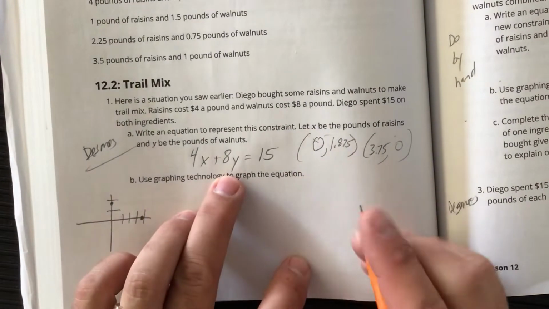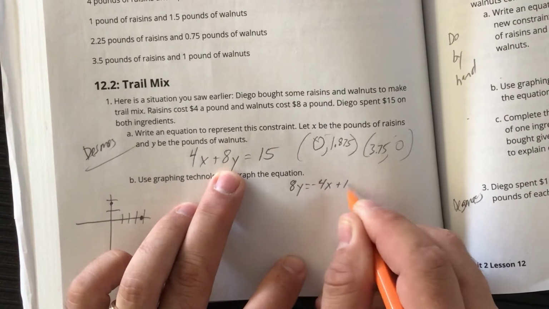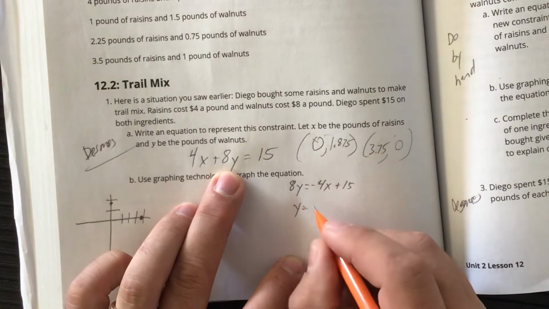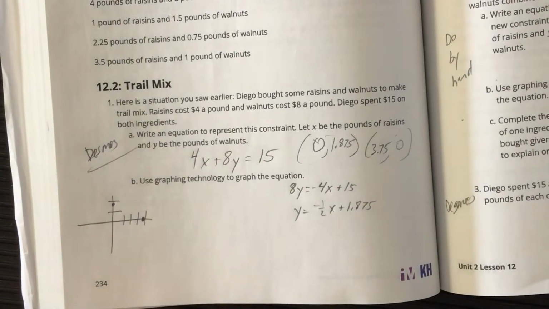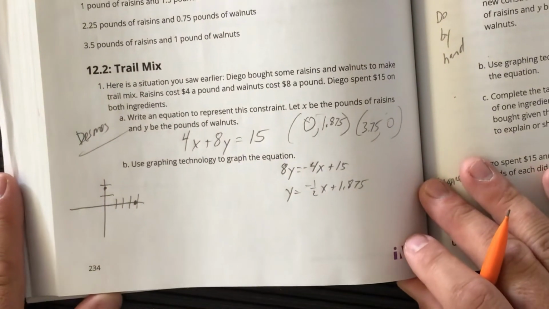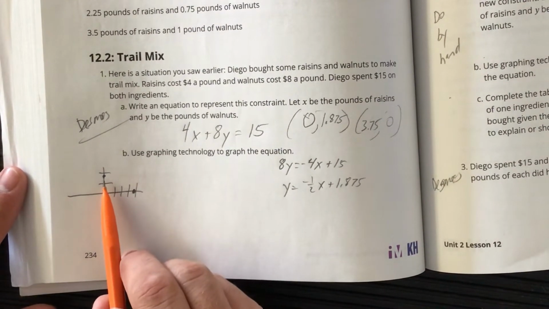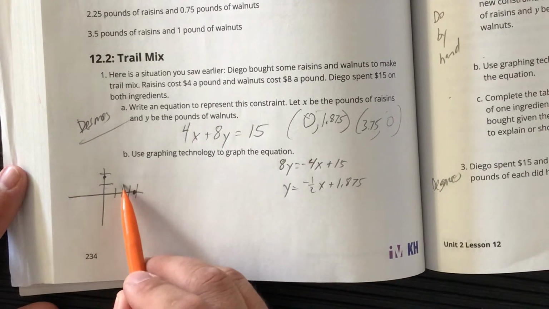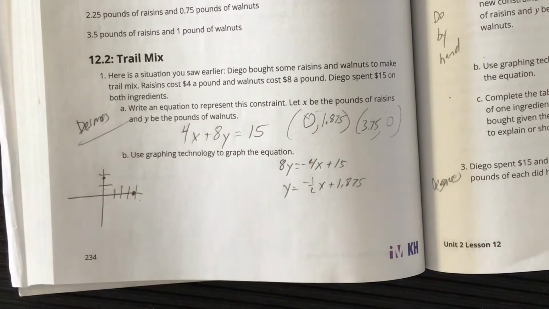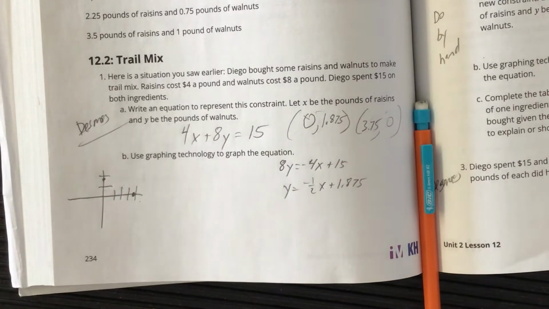I could solve it for y by subtracting 4x and then divide by 8. That is a second way I could do it. So again, y-intercept is 1.875, down 1, to the right 2, down 1, to the right 2, and then connect the dots. So that is a second way you can graph it. Third way, I'm going to show you how to do that on Desmos.